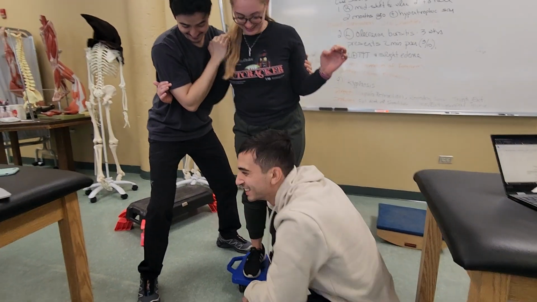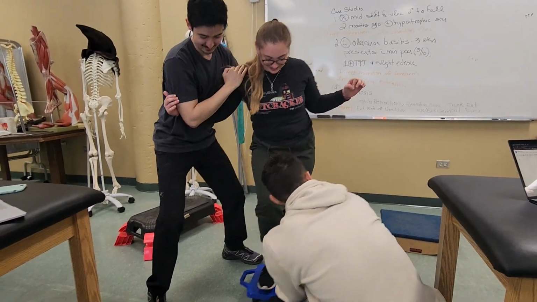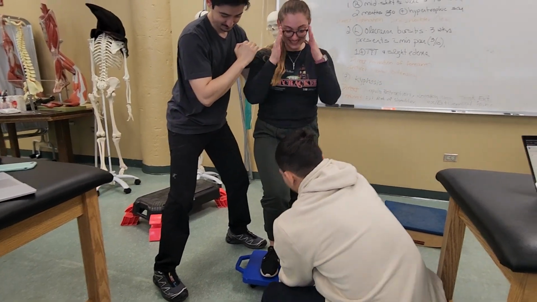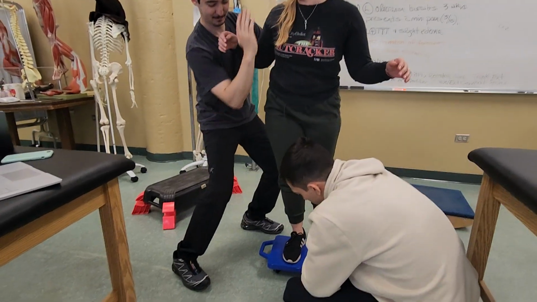And then we progress to single leg stance on the roller board, the same thing. And then we progress to handstand on the roller board.